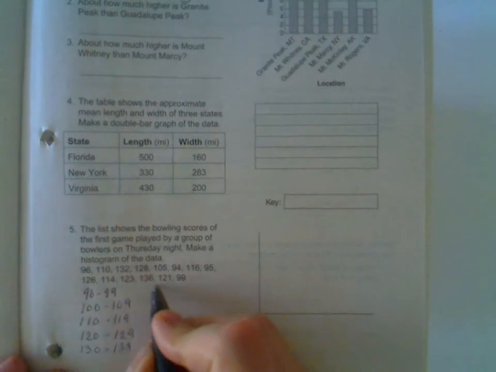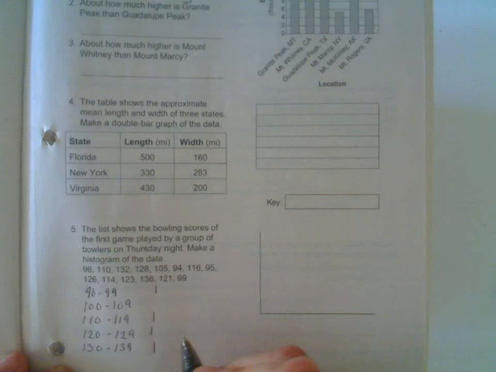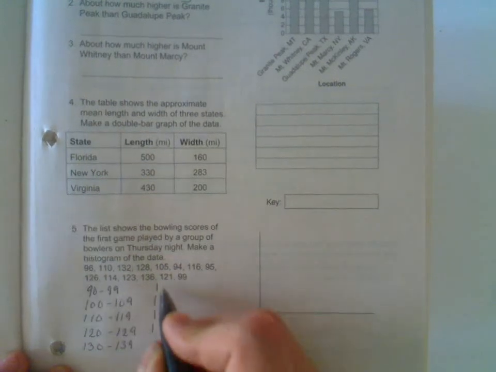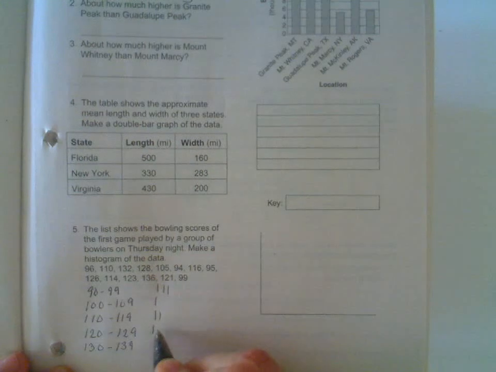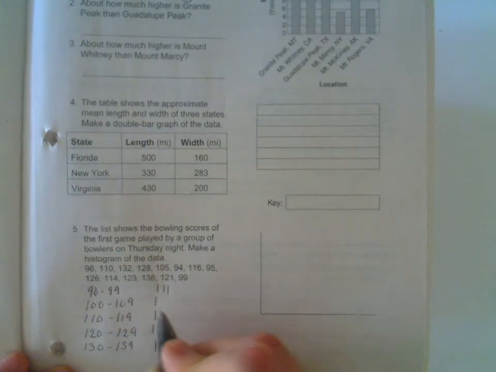Okay, so now that we've done that, then we need to go ahead and tally mark out which categories these belong in. So 96 is in the first group, 110 is in that 110 to 119 group, 132 is in the bottom group, 128 is in the 120 to 129 group, and hopefully this is looking familiar to you because we just did this really a few sections ago. So we'll go ahead and finish tally marking this out quickly, and once we do that, then we can go ahead and count up how many are in each group.